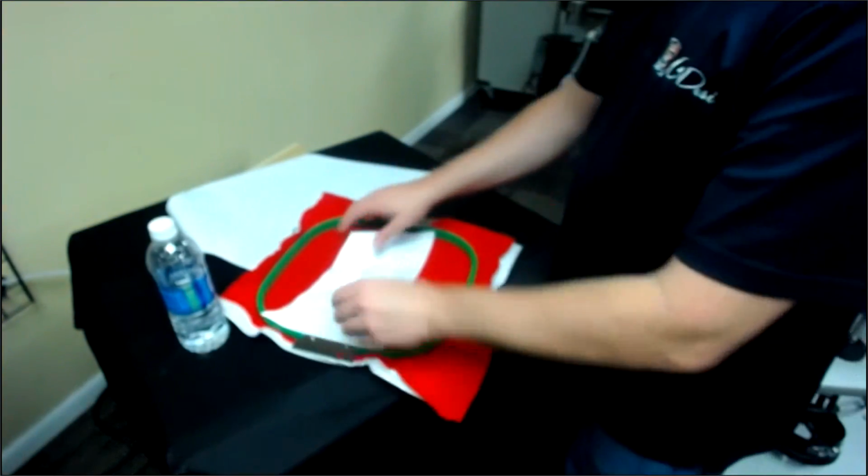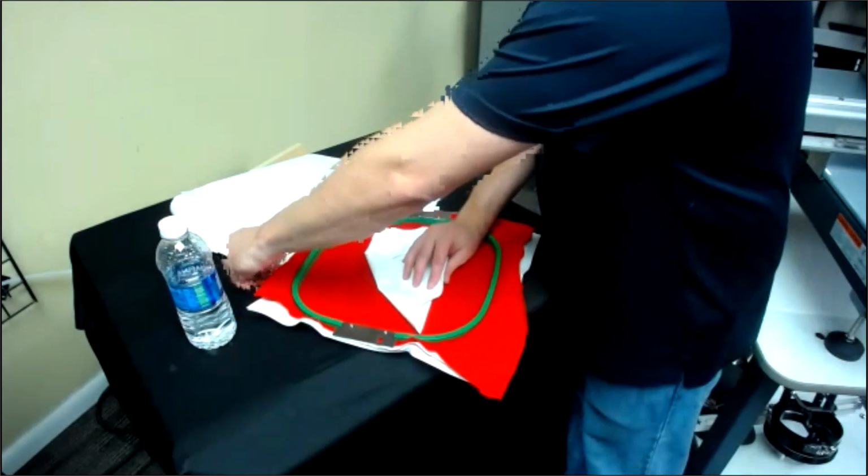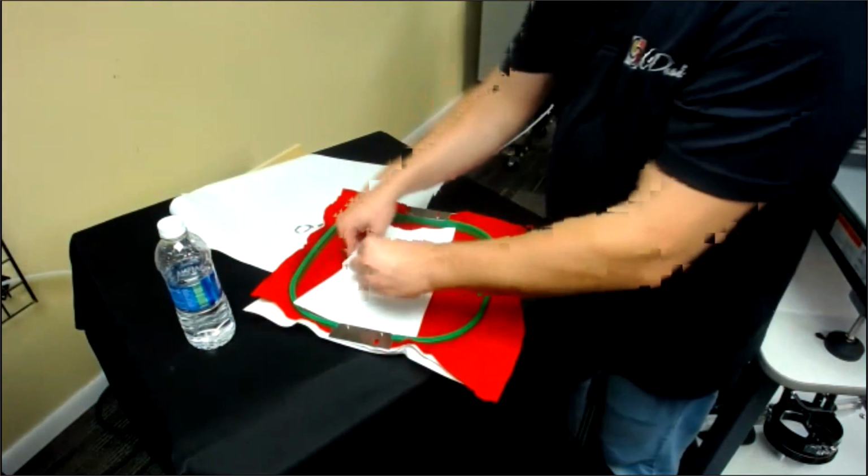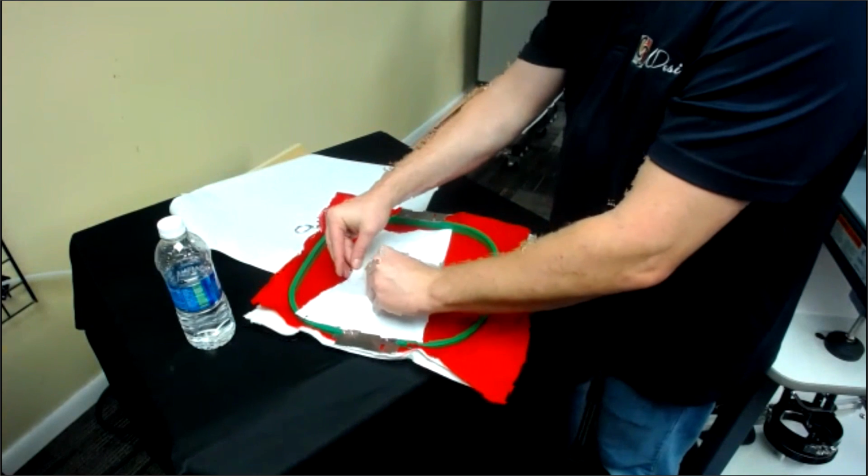So what I'm going to do is, now that I have it tacked down, I'm going to take a razor blade and I'm just going to cut out around the letters real quick.